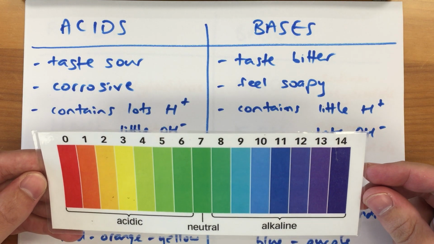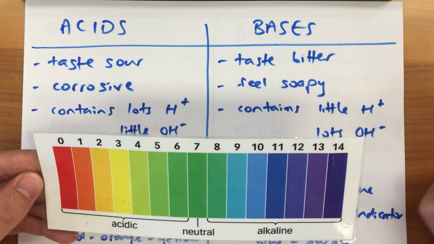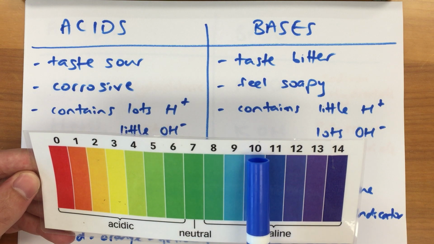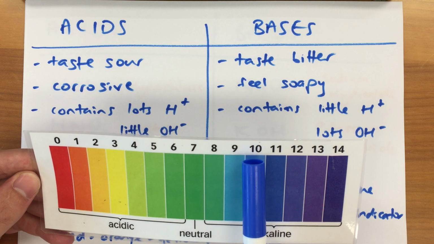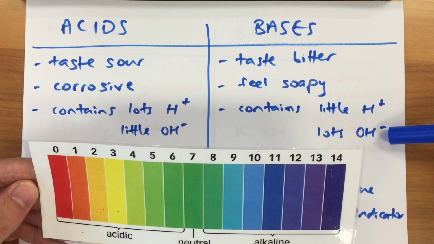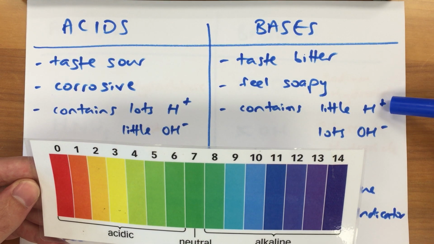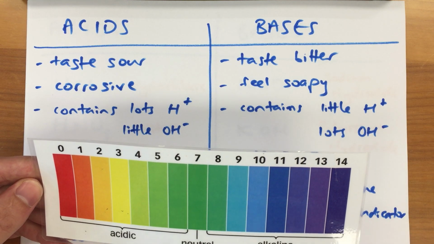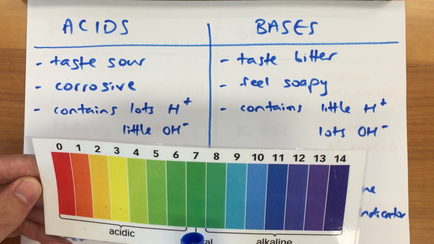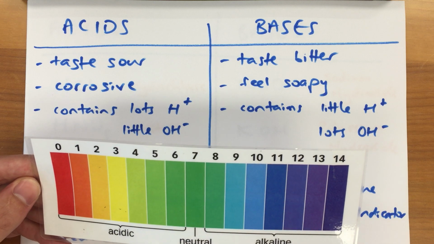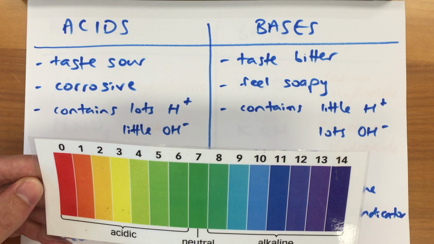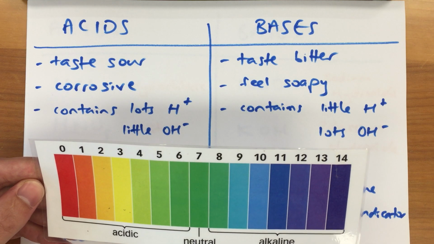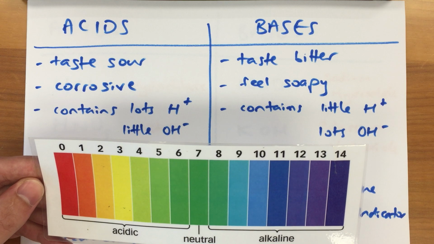So if I had a solution and I added some universal indicator and it went this shade of blue, I could assume that the pH of that solution would be around about 10. That tells me that it's a base and that it's going to contain lots of OH- ions and very little H+. If I added some universal indicator to a solution and it was green, I could assume that that solution had a pH of 7 and it was neutral, meaning the H+ and OH- ions are equal in concentration. There is no more of one than the other.